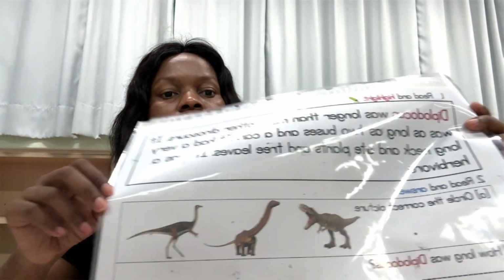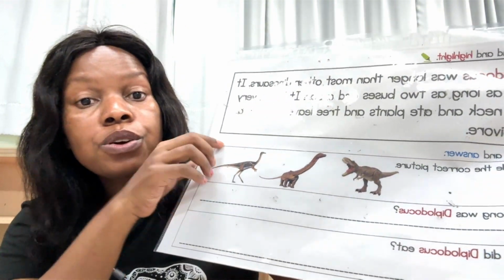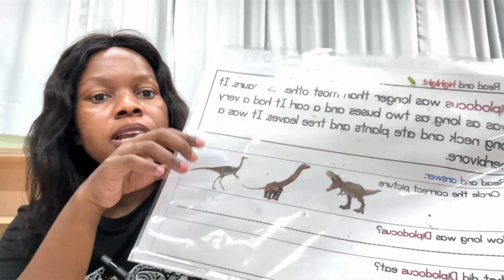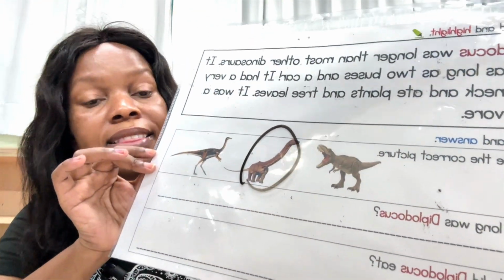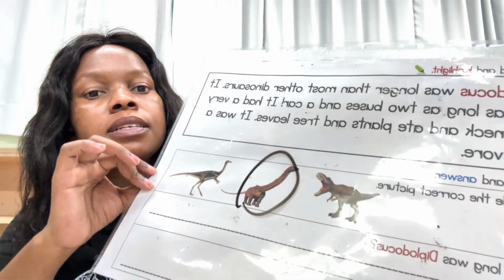They need to read and make mental pictures in their mind. I'm not going to tell them which dinosaur it is, but they need to find the correct dinosaur from these 3 options. Here the correct dinosaur is this one. Then they have to explain to me, justify why they say this is the correct one.